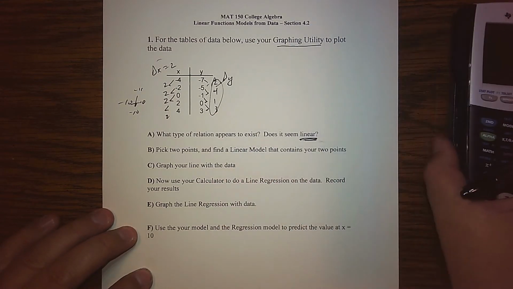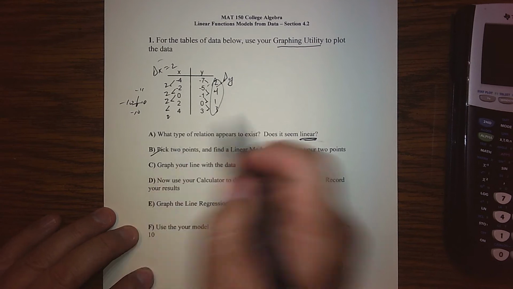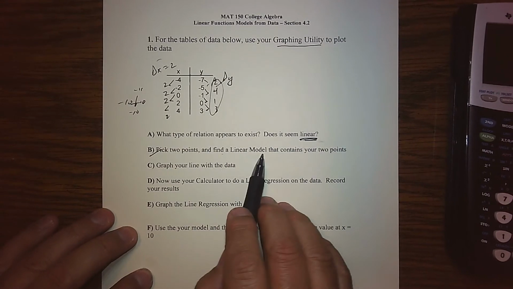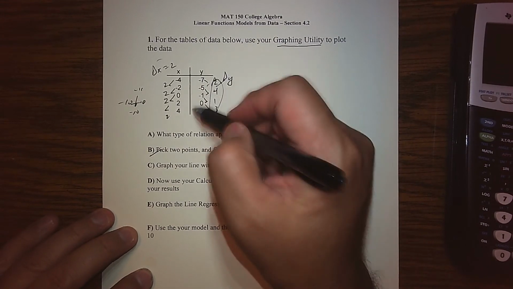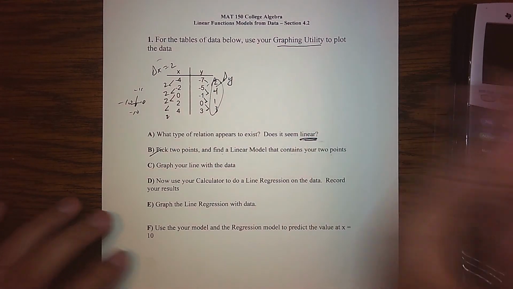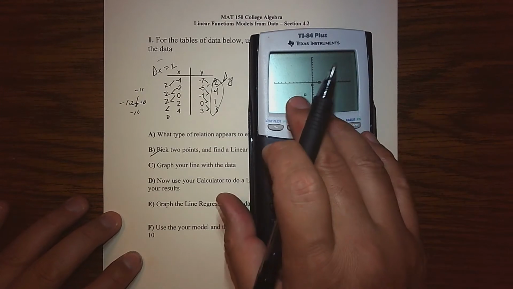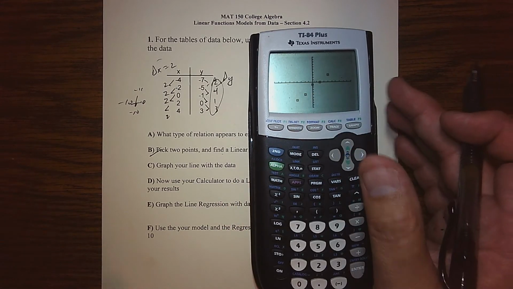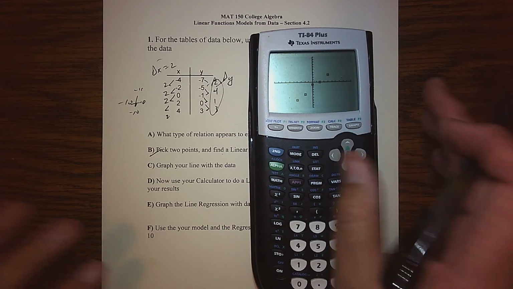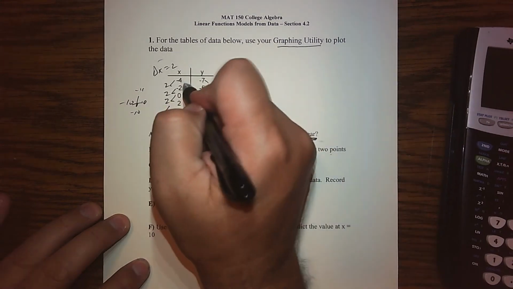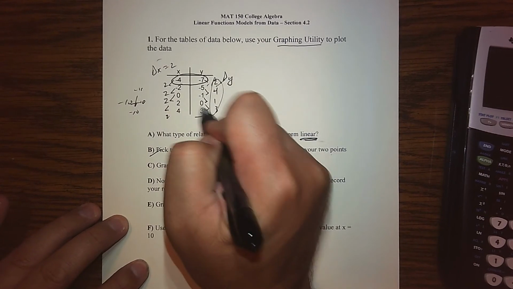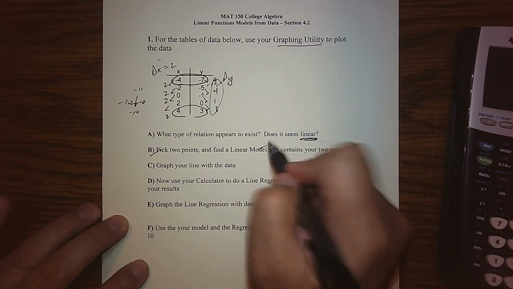Okay, so let's go ahead then, and the first thing, let's do some algebra. Let's pick 2 points and find a linear model that contains it. Now this is going to vary from person to person because the data is all over the place. Your 2 points might be different than my 2 points, and so there's a million different answers here. But what I'm going to do is, how about I just pick the first data point and the last data point to find a linear model.